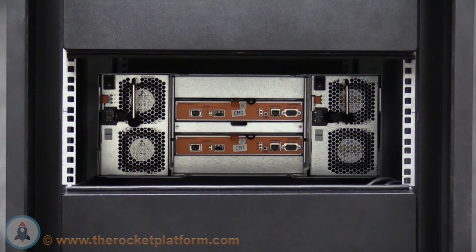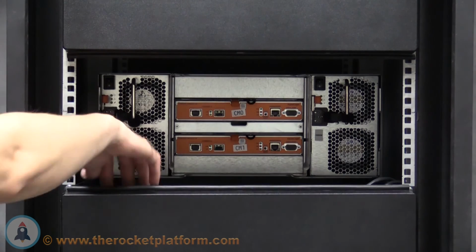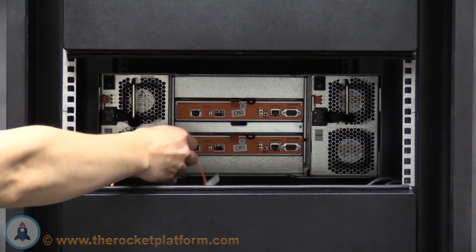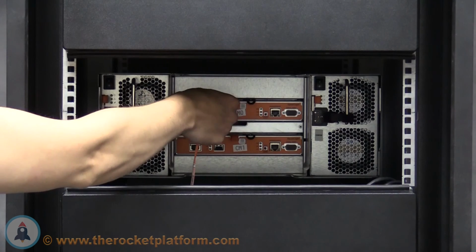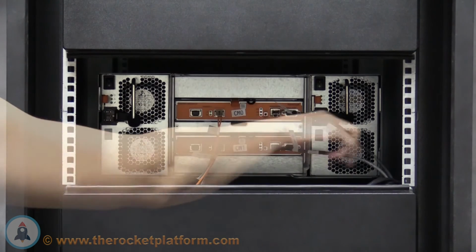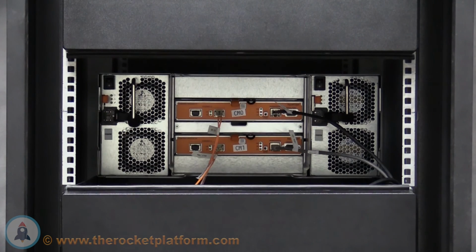Now that all the components have been inserted into the replacement chassis, we must now insert the cables. Start with the networking cables. Insert each cable into the corresponding controller slot according to how you have them labeled. Once all of the network cables have been inserted, check the switches on your power supplies, and ensure they are still in the off position.